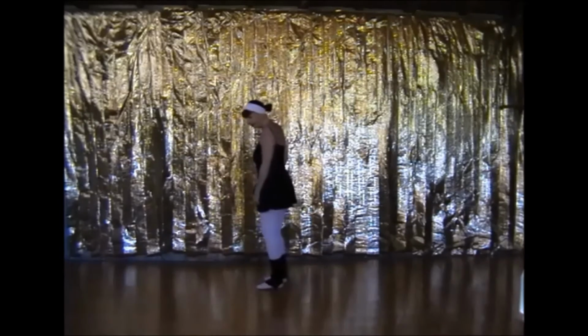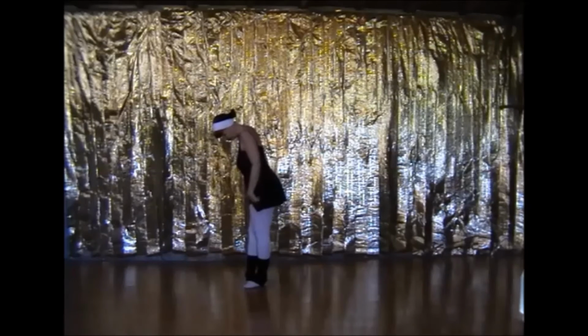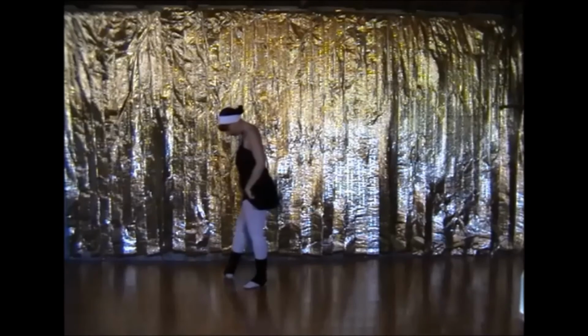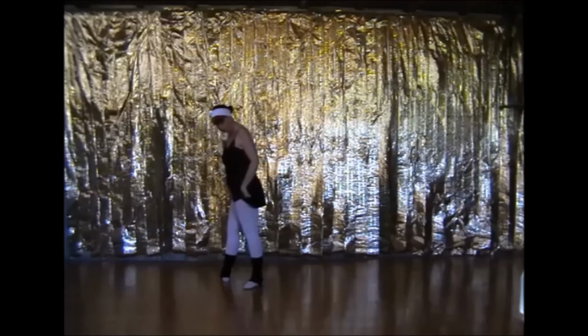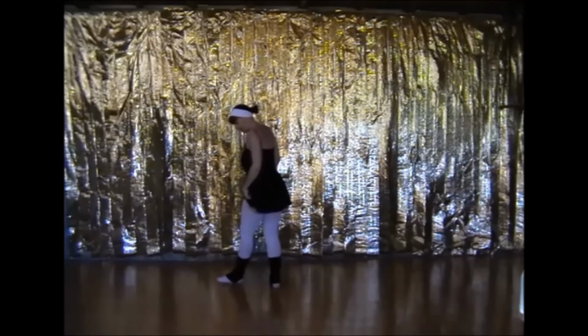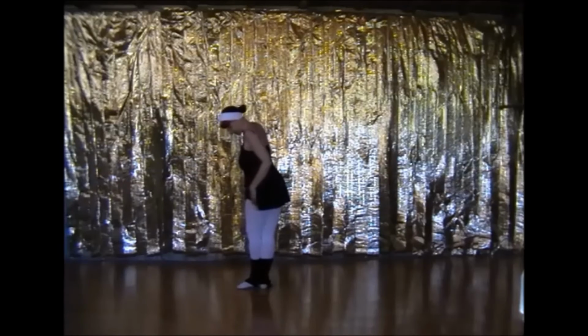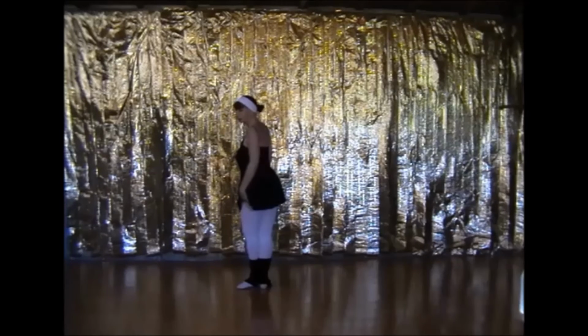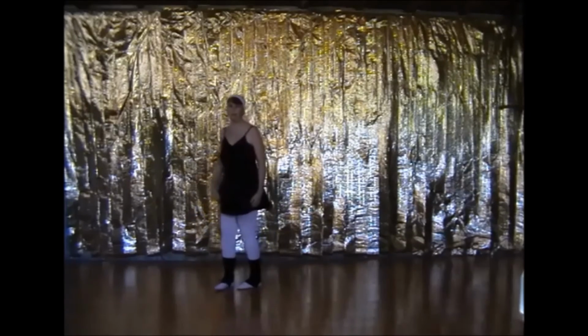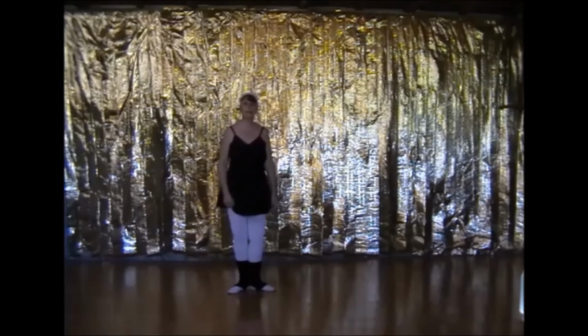If we're facing this corner, you see, here we are open. So this would be ouvert with the right foot in front. Similarly, this would be croisé derrière with the left foot in front, because our legs appear crossed. I hope that's given you a little better understanding of that.